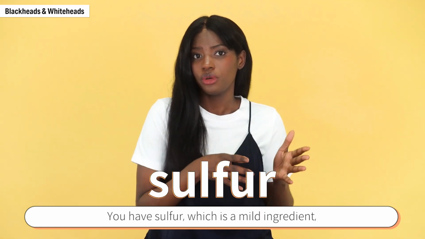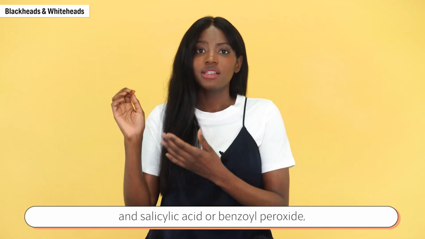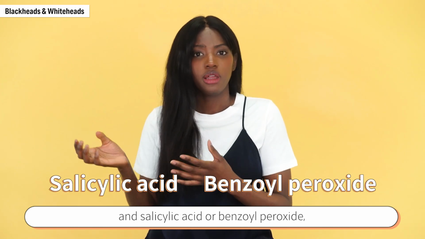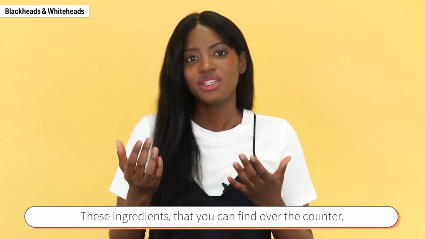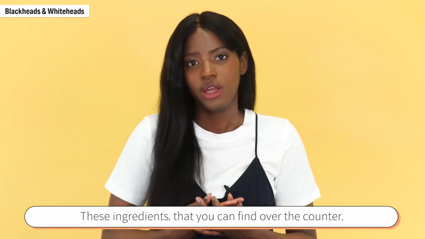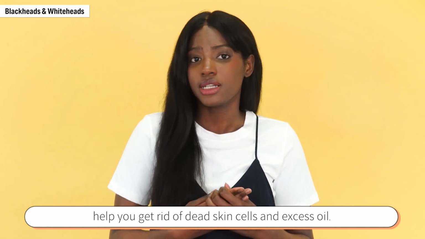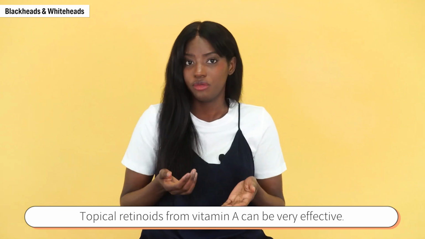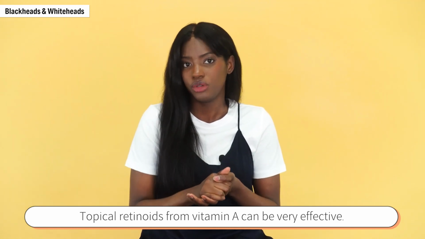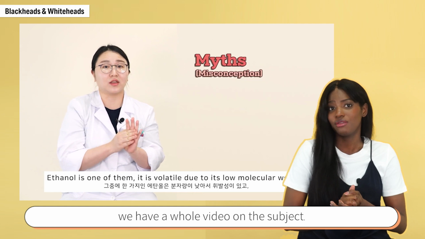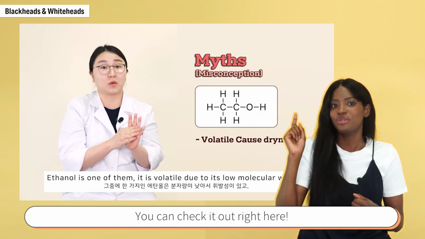You have sulfur, which is a mild form, and salicylic acid or benzoyl peroxide that are a little bit on the stronger side. These ingredients that you can find over the counter help you get rid of dead skin cells and excess oil. Topical retinoids from vitamin A can actually be very effective. If you want to know more about them, we have a whole video on the subject. You can check it out right here.